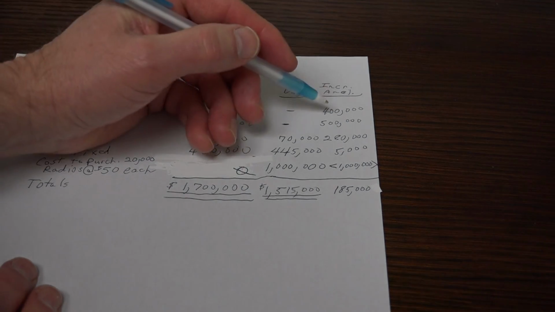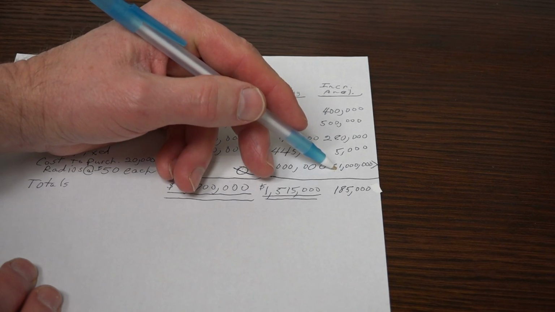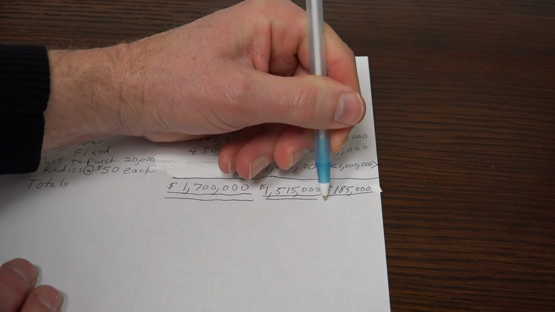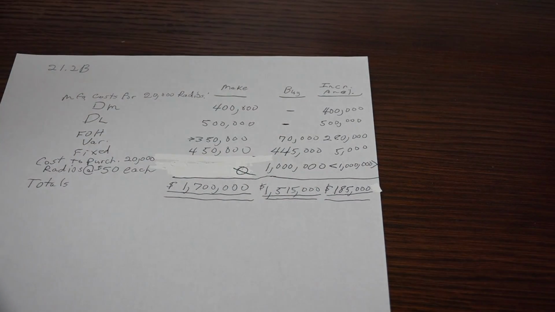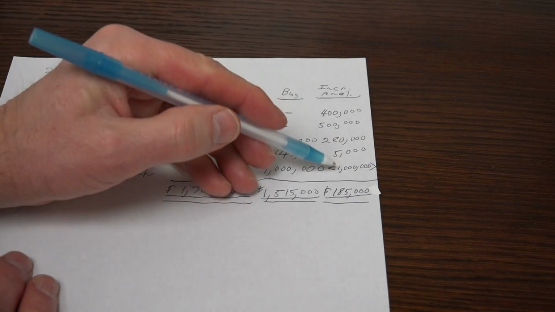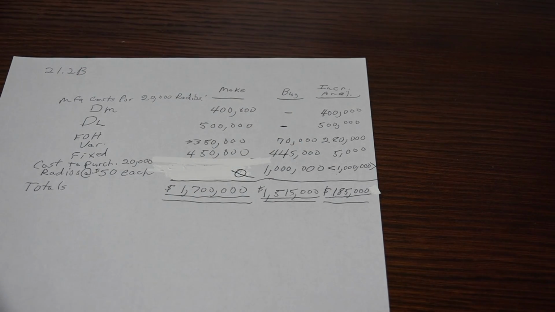Now, if these figures totaled up were less than this, this would be a negative number, right? But since it's a positive number, positive in this case is actually not good, because the costs up here to make the product are greater than the cost to buy. So the answer is, in the make or buy question, without considering any other considerations, financial or non-financial, that we should buy the product, not make it.